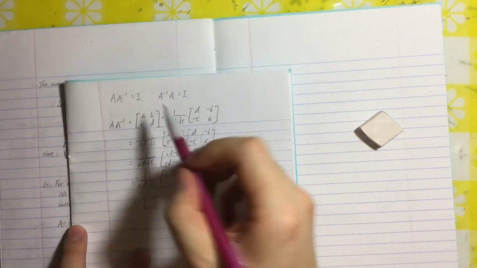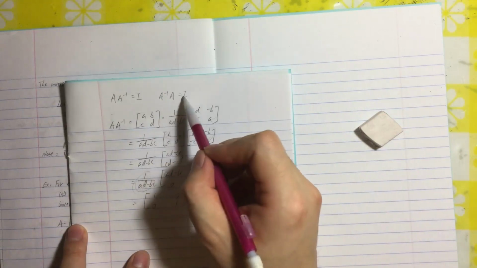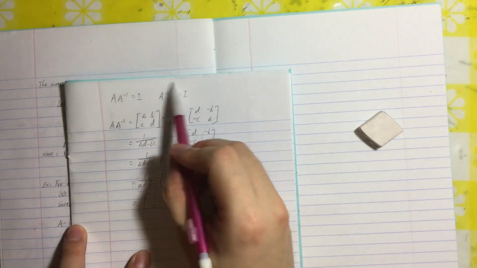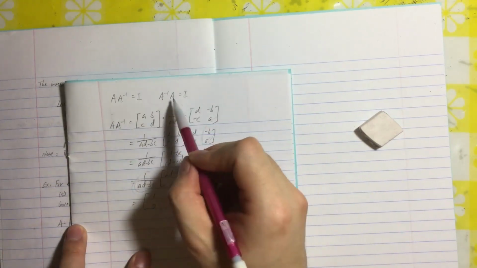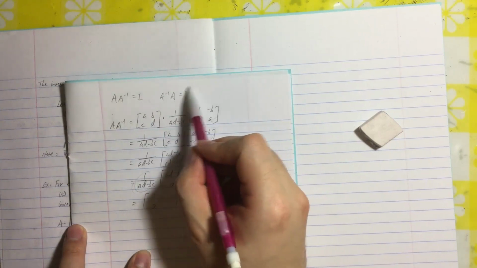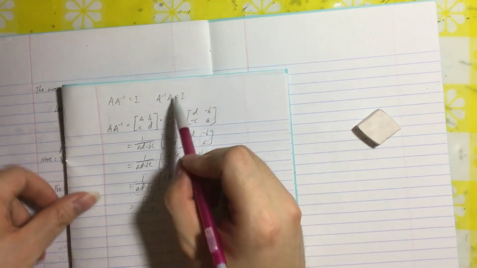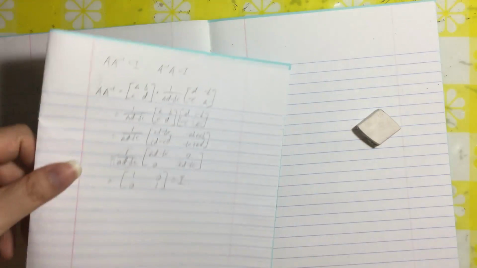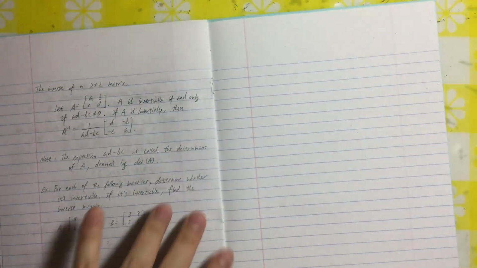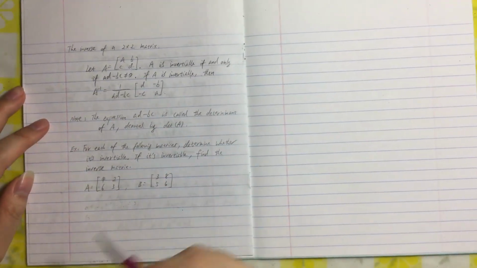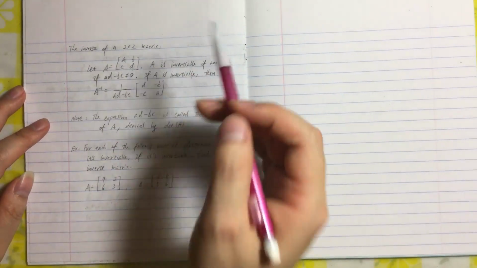And then next, we need to verify that the inverse of A times A is identity. I leave the second part for you. Take the inverse of A times A. You should also get identity. And I leave the other part for you. So that's how we find an inverse matrix for a 2 by 2 matrix.